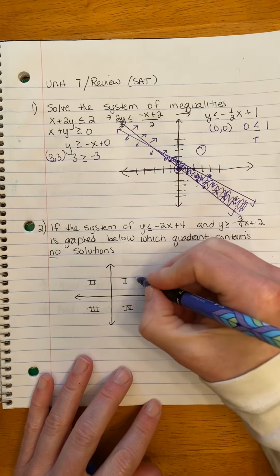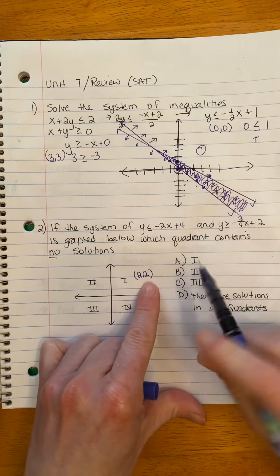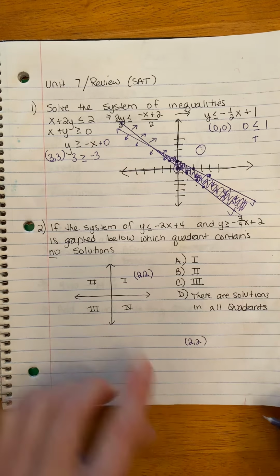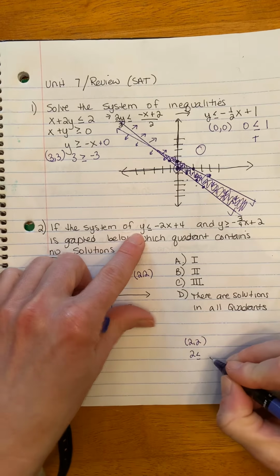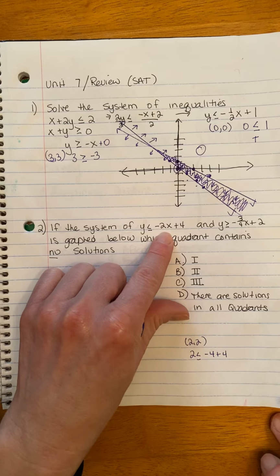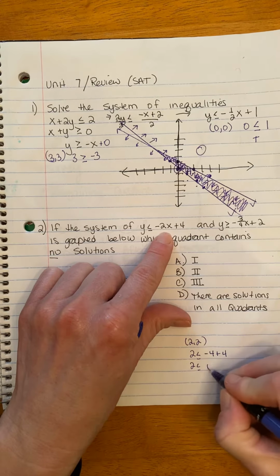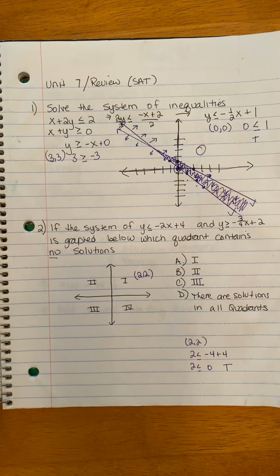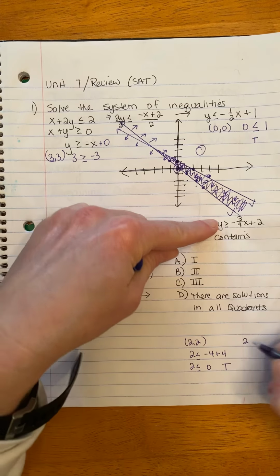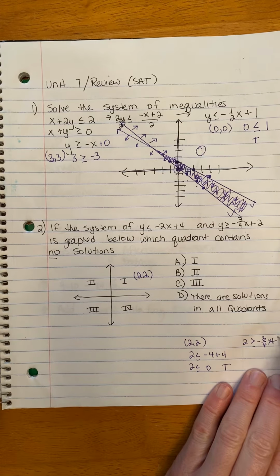If I picked a point in quadrant 1, (2, 2) for instance, and I looked up here, is 2 less than or equal to negative 4 plus 4? Is 2 less than or equal to 0? Hmm, so that's not true. And how about over here? Is 2 greater than or equal to negative 3/4 x plus 2?